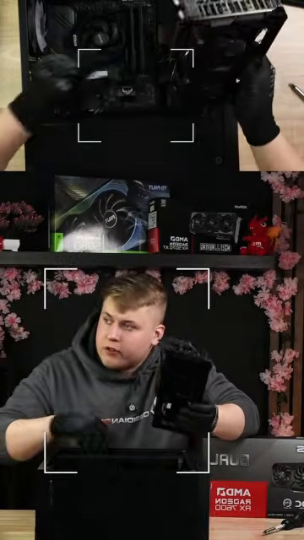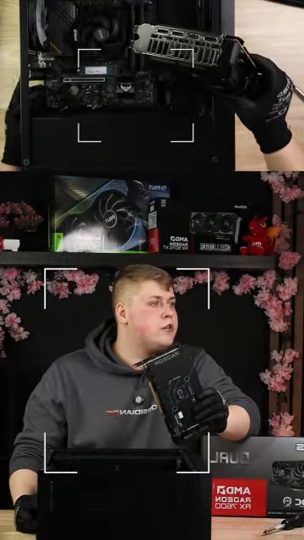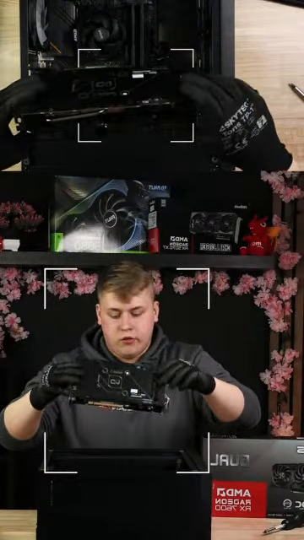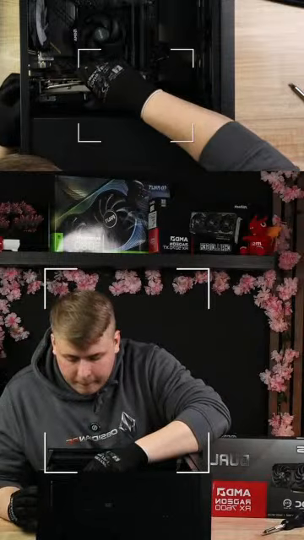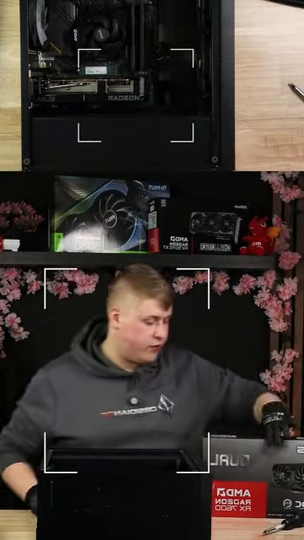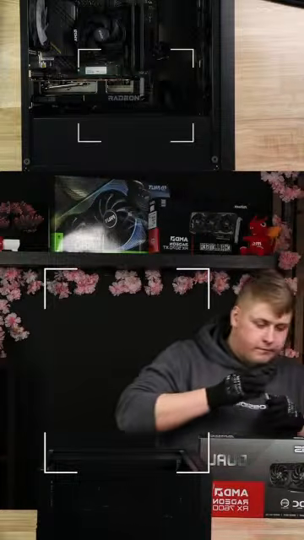Right, time to install it. Can you see that, guys? I don't know if you can see it. Hopefully you can. Let me just straighten that up. Right. RX 7600 going in. Let me just make sure it's all lined properly so I don't break it, and push it into place. Let's secure it with some screws.